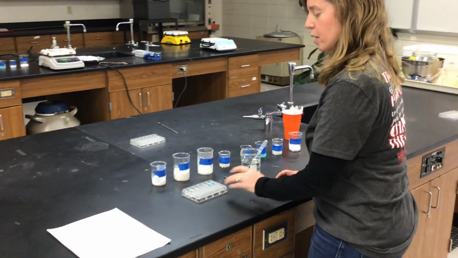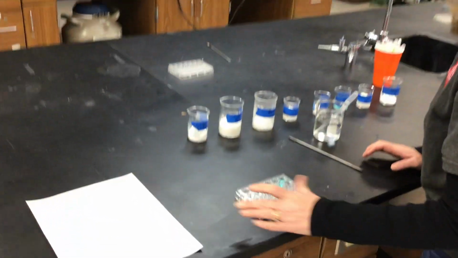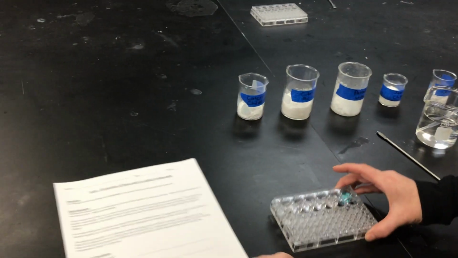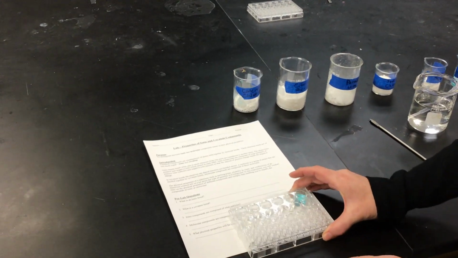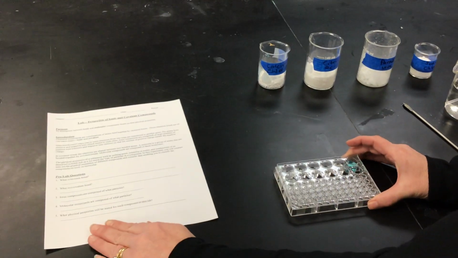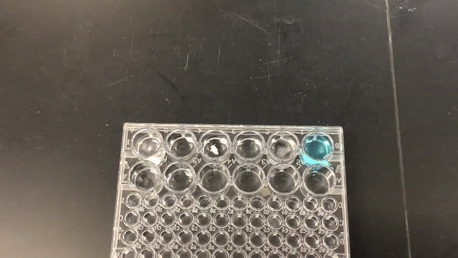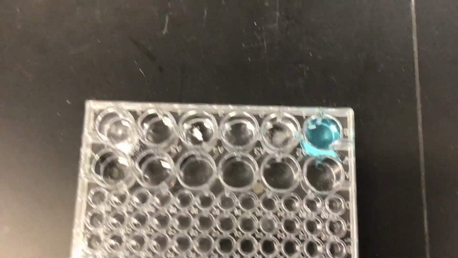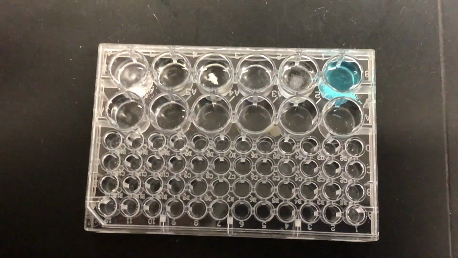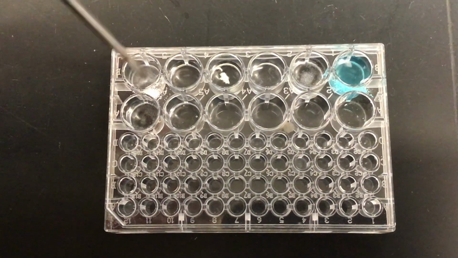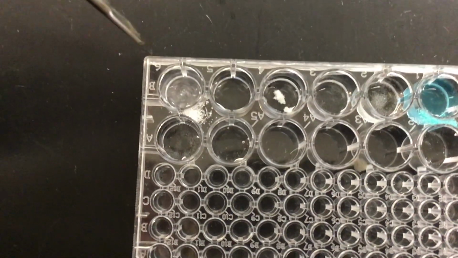So now Miss Bunch is going to come over here and she's going to zoom in. Now, as you can see, number 1 pretty much dissolved.